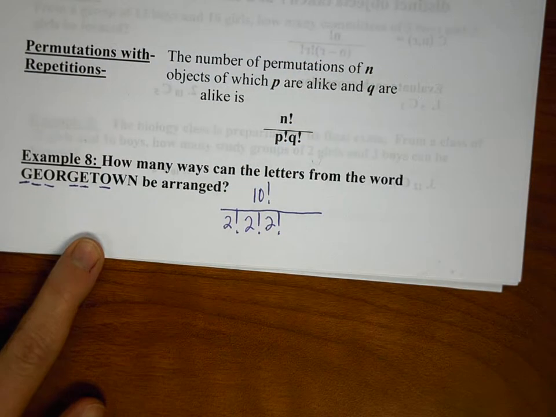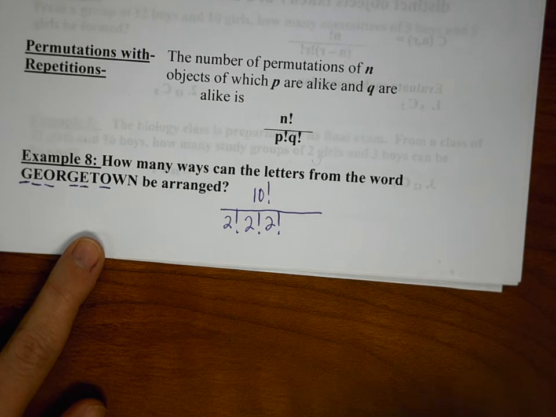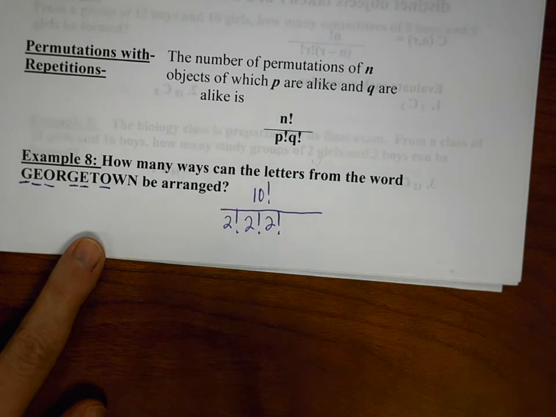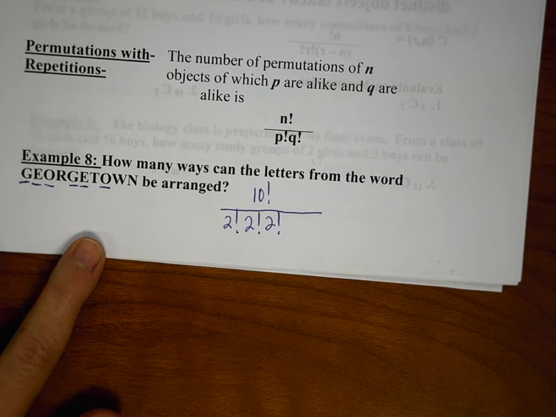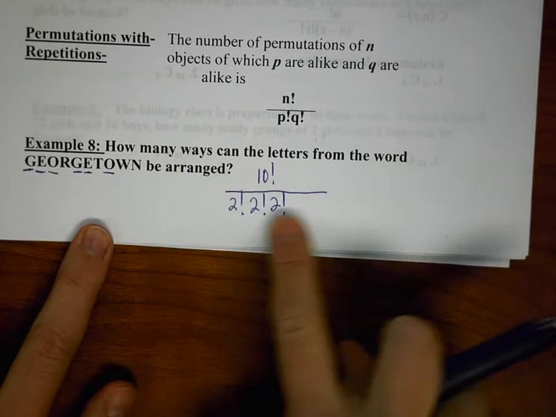Now R, there's only 1. I don't need to write 1 factorial because if you divide anything by 1, it's still going to be whatever it was. So you're only doing whatever repeats. If there had been 5 O's, I would have written 5 factorial. Okay? So now at this point, we're going to write all this out.